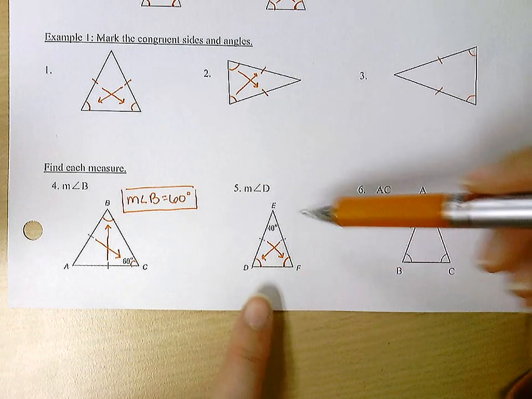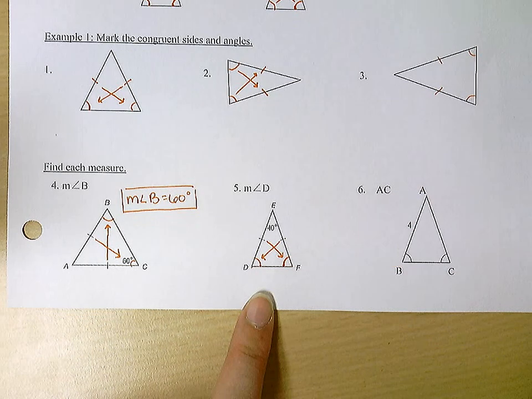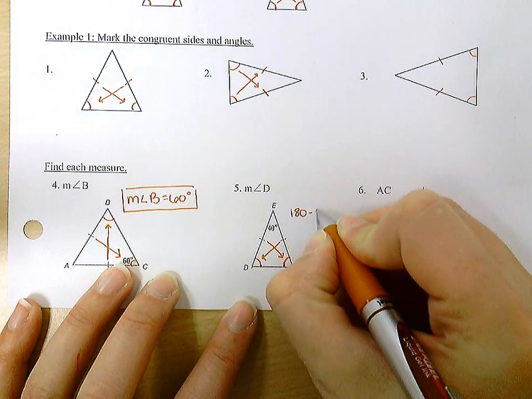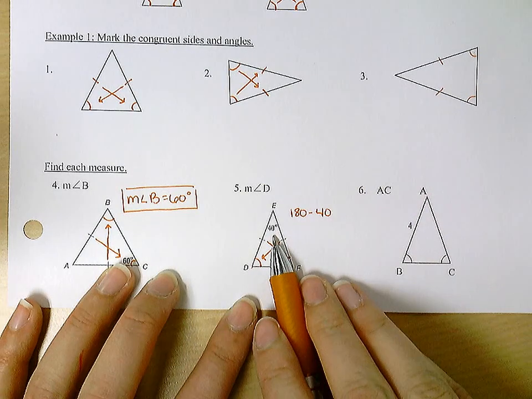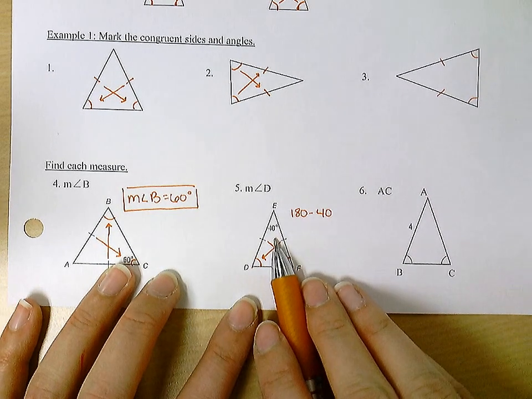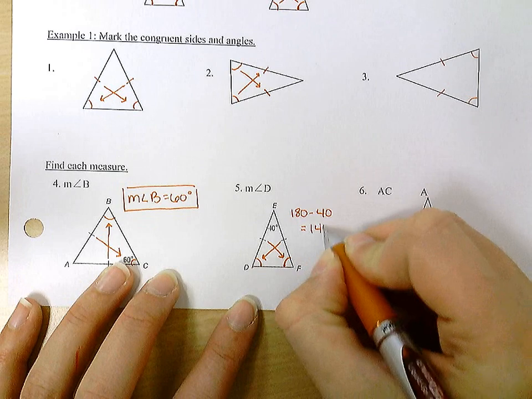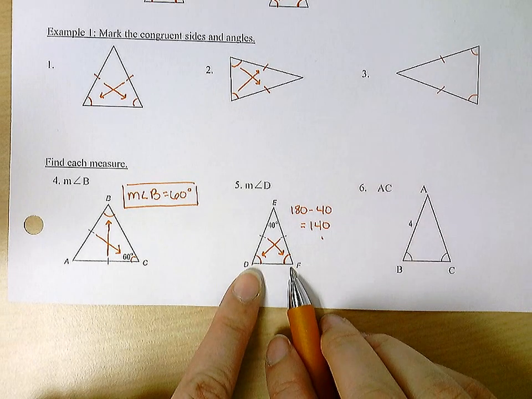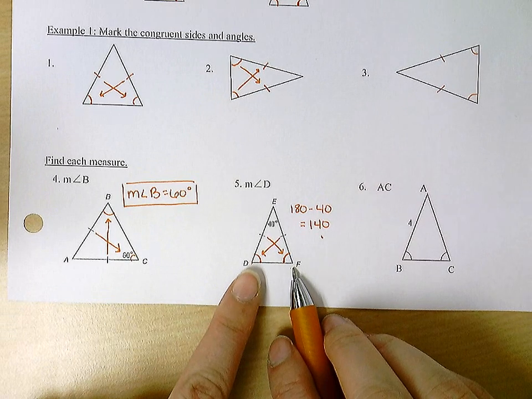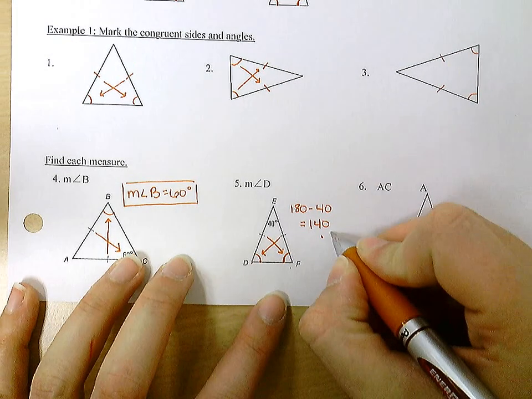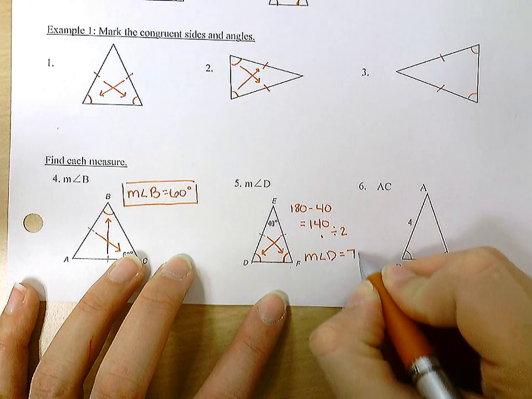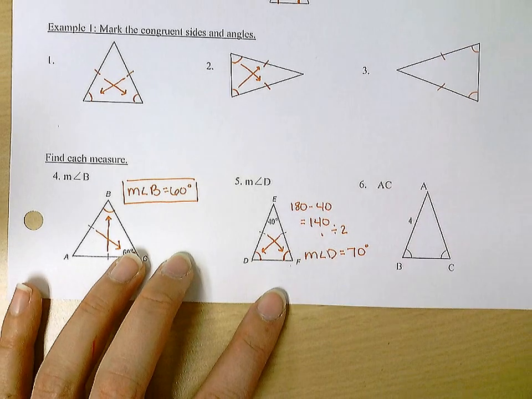Now, what I can do here, I know all 3 of these angles have to add to what? 180, right? So I can take 180 and subtract the angle I know, which is 40, to get 140. Now that 140 has to be split between these 2 congruent angles. So what should I do? Divide by 2. So we get the measure of angle D then is 70 degrees.